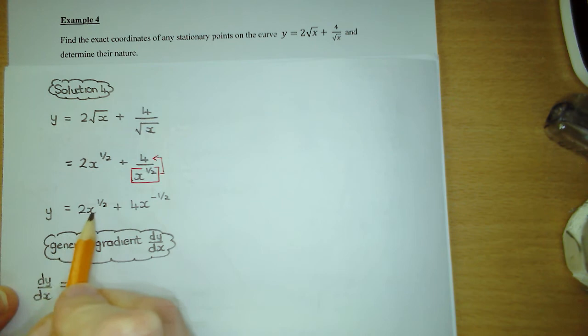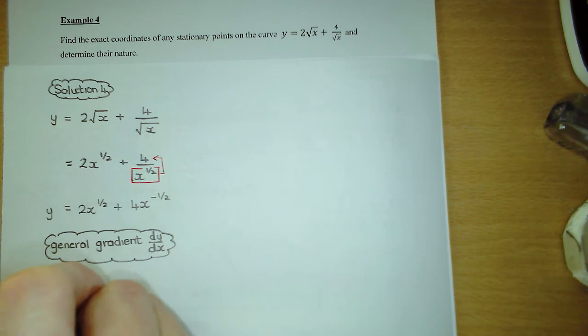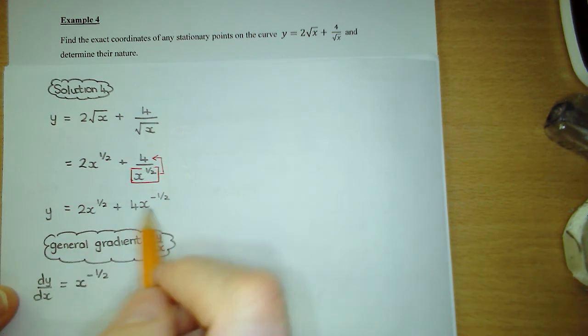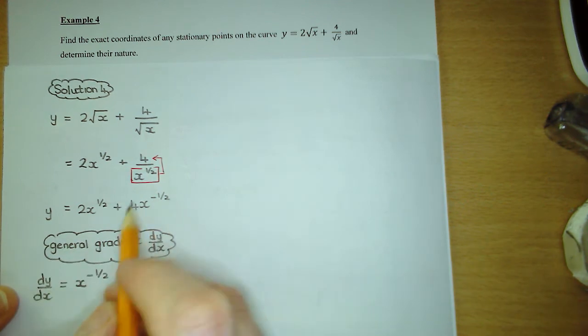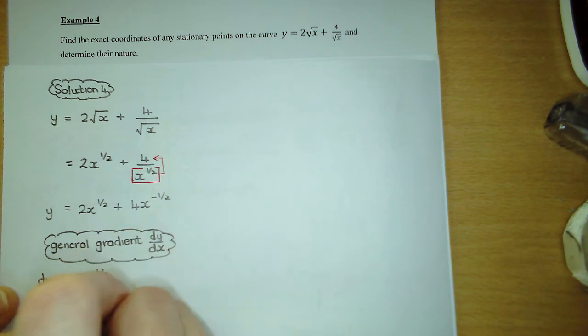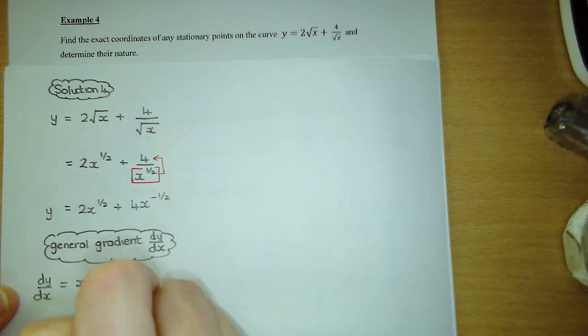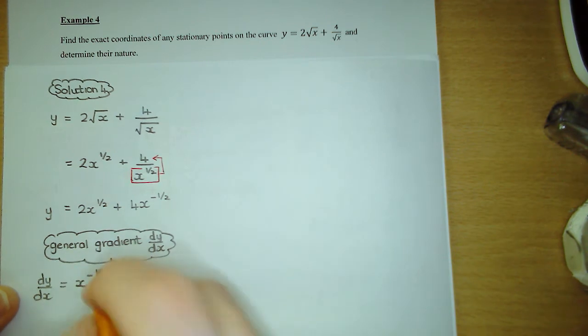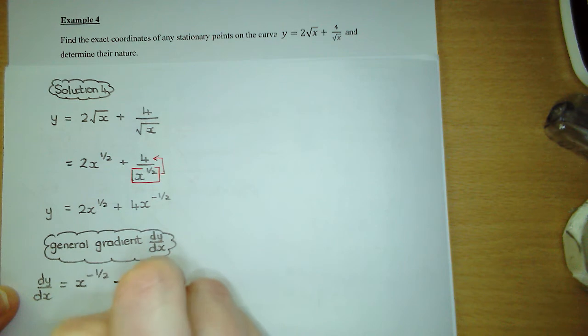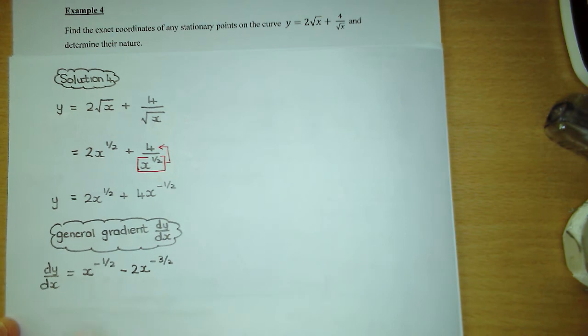So a half multiplied by 2x is just going to give us x. And then subtract 1 from the power, so it's x to the power minus a half. And then multiply the term by the power, so it's going to be minus a half multiplied by positive 4, so it's going to be a negative. 4 times a half is just going to give us 2. Copy down x, and then subtract 1 from its power, so it's going to be minus 3 over 2, or minus 1.5.